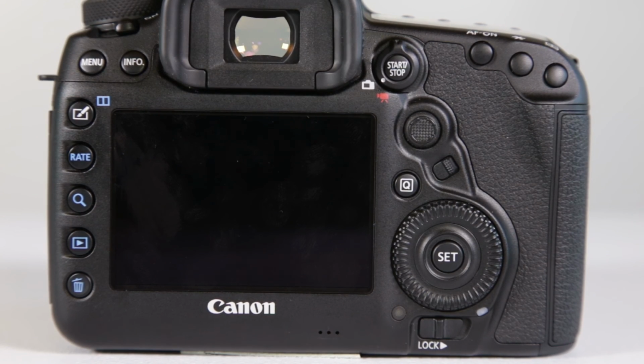Next, we'll be getting into the rest of the menu settings in a separate video. And in the video after that, we're going to go into the video menu settings.